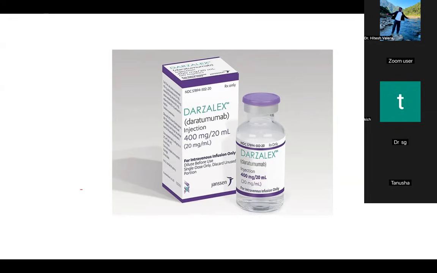So those are some of the indications of daratumumab. Now, coming to the precautions, it can cause infusion reactions. So here also you can consider using, so someone asked a question, right? Where all you use these microfilters. So this is also one area where you can use the 0.2 micron filter, right? And you have to give it as per the infusion protocol, right?